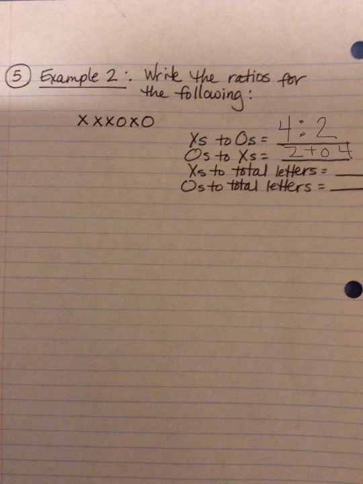I have 6 letters total because I have 4 x's and 2 o's. So I can say my ratio of x's to total letters would be 4 to 6. So I'm going to do a colon. And then o's to total letters would be 2 to 6. But I could write those in any format.